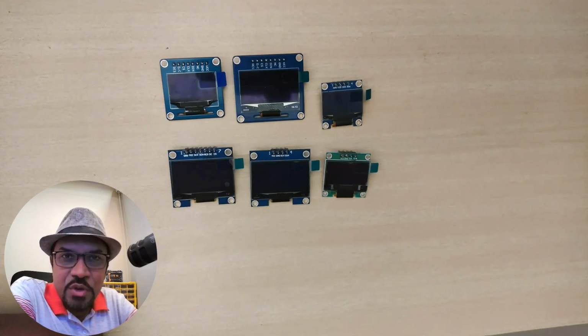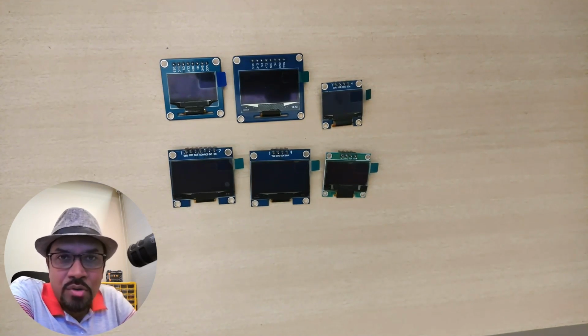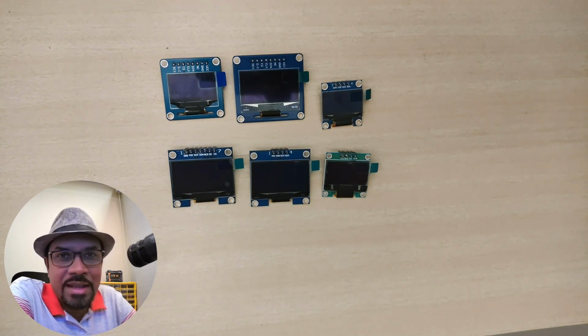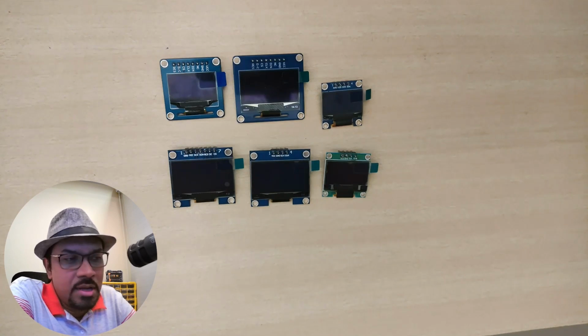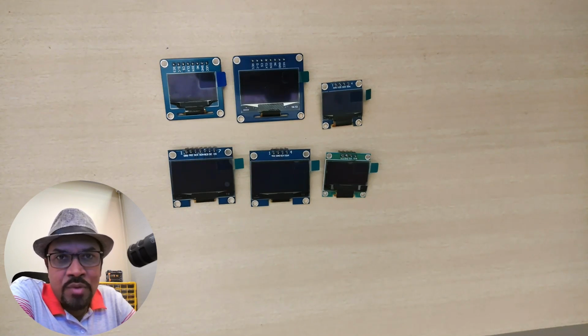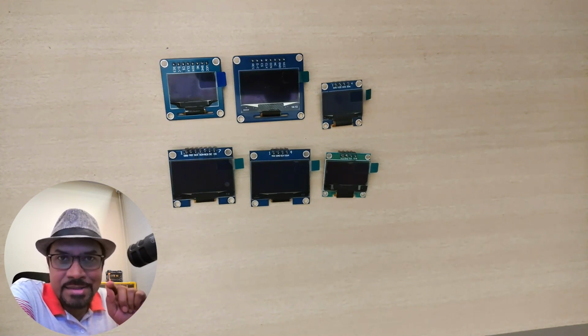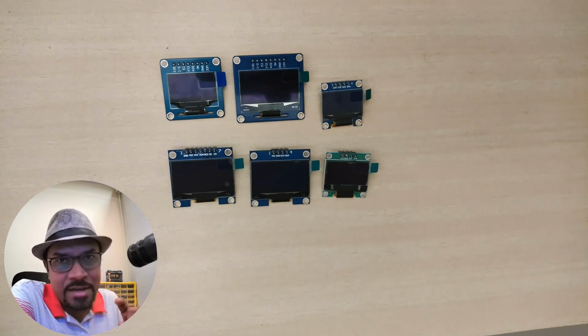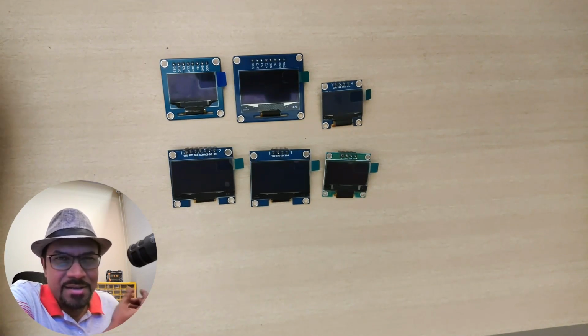Hi there. In this video, I'll give you an intro onto various OLED displays available in the market, and I'll also show you how to connect them onto the Raspberry Pi Pico board. I bought a couple of 128 by 64 displays. This is basically 128 pixels widthwise and 64 pixels of height. So they look almost like square, but a little rectangular.